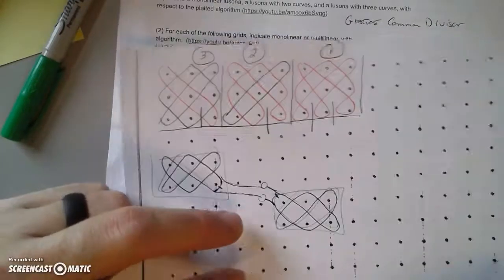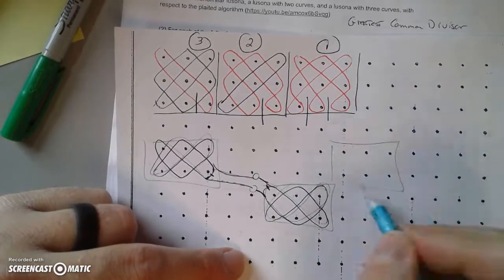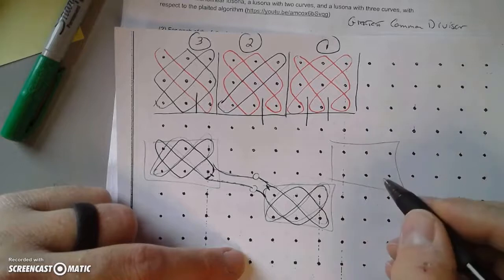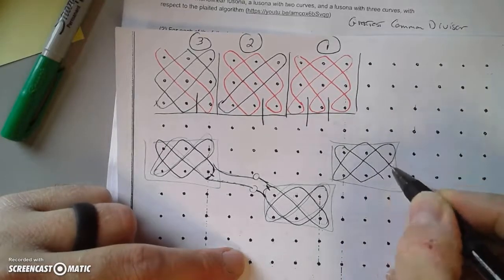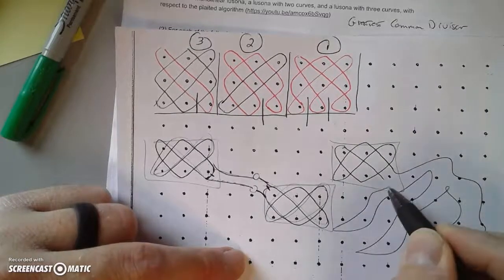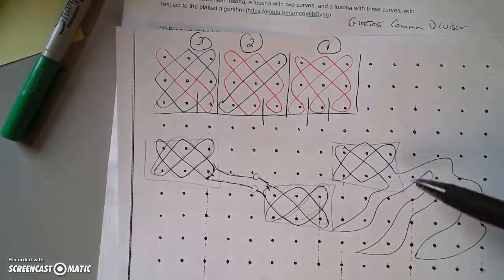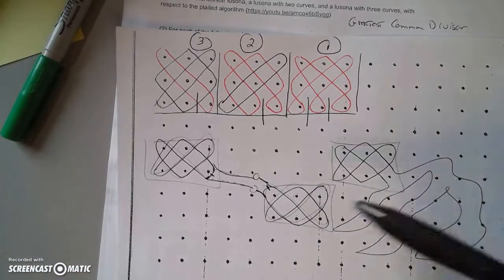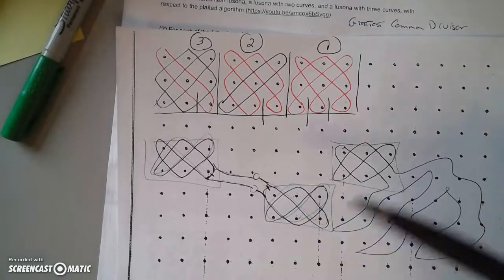Essentially, this is an extension of the idea that if I have, say, a 2 by 3, before I finish this, I can do all kinds of funny things before I come back. It doesn't change the monolinearity. If all this funny business ends up being another monolinear Lusona, then that's fine.